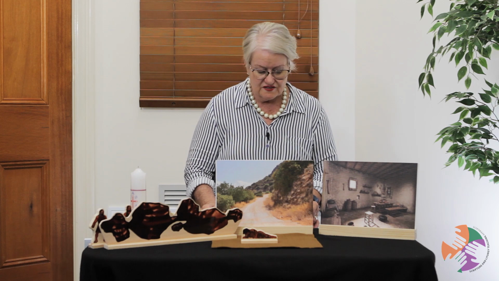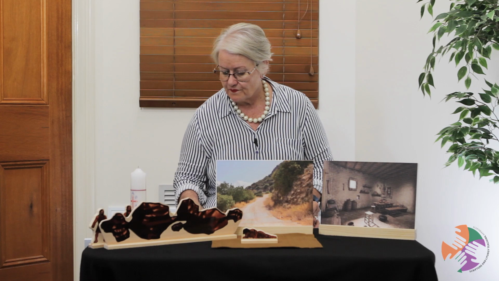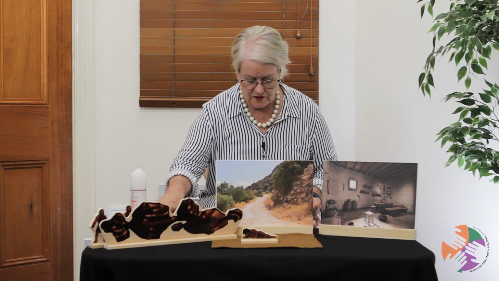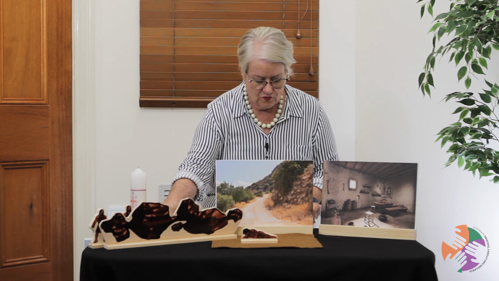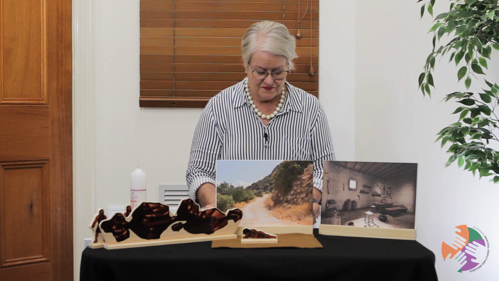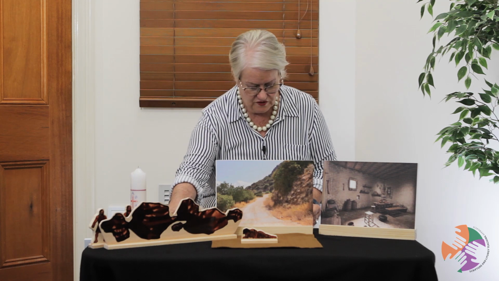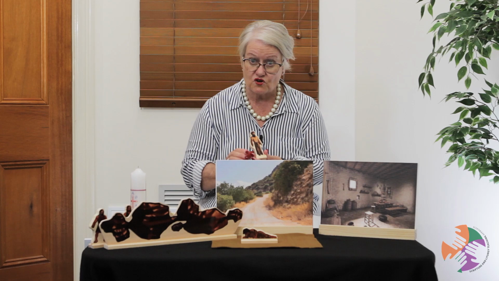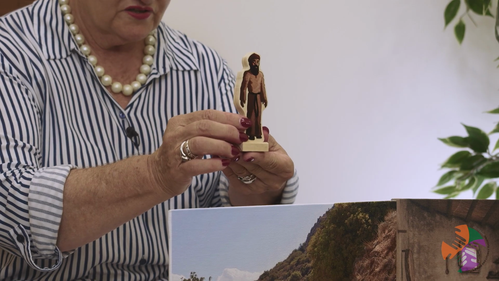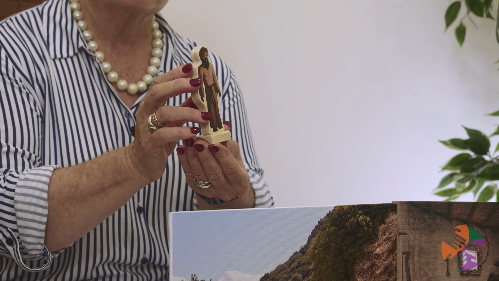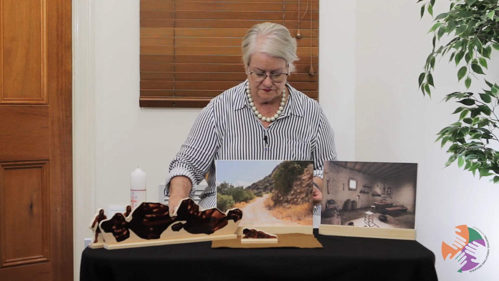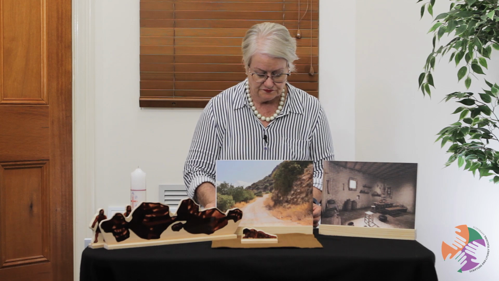Did you know that in Jesus' time, a priest was someone who worked in the temple? Here's the priest, our priest. And all the priests had to be descended from Aaron, the brother of Moses. A Levite was someone who did other important jobs in the temple. These were called Levites. This is our representation of a Levite. And the Levites came from the tribe of Levi, one of the 12 tribes of Israel.